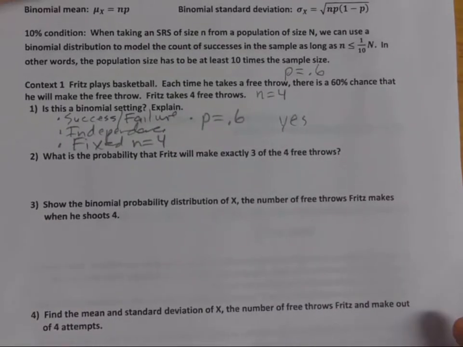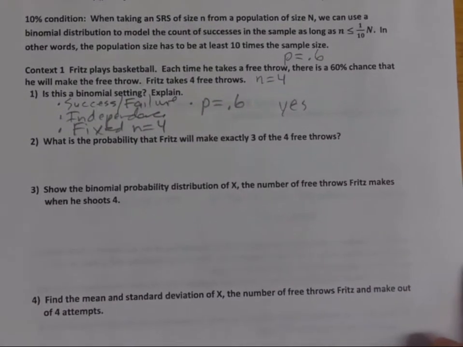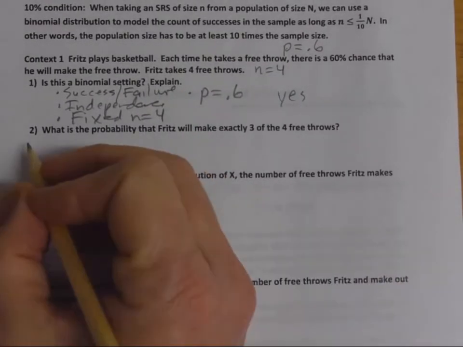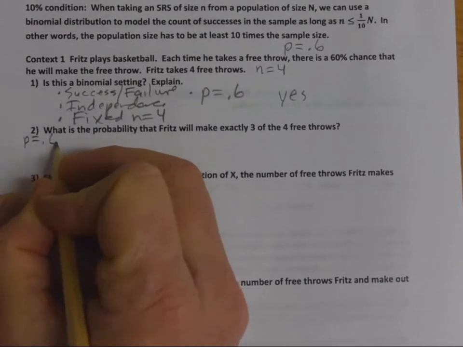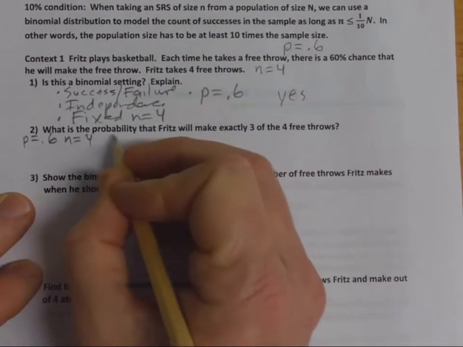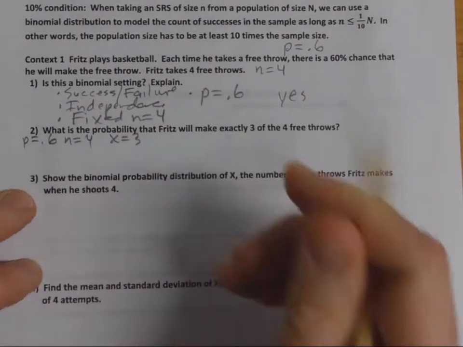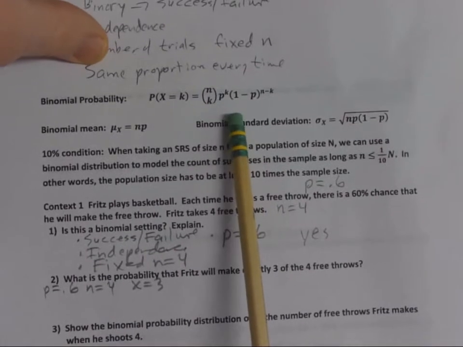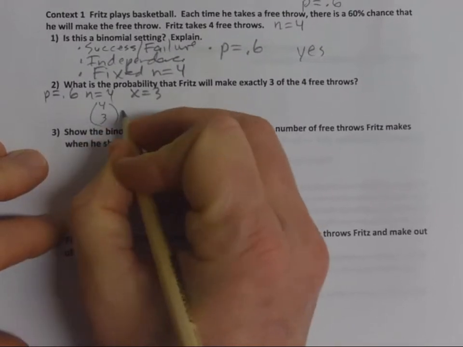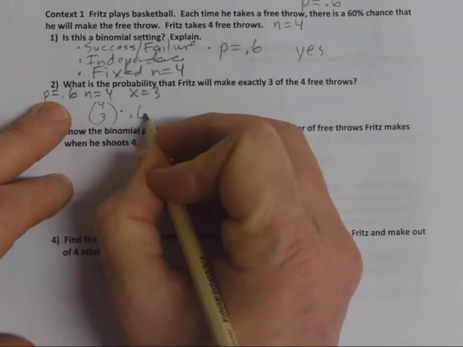All right. So what is the probability he'll make exactly 3 of 4? So the situation we have here is we've got, once again, our P equal to 0.6, our N equal to 4, and he will make exactly 3 of 4. So therefore, our X is 3. So we will plug it in to this formula here. And so that will be, in essence, 4 choose 3, times 0.6 to the third power.